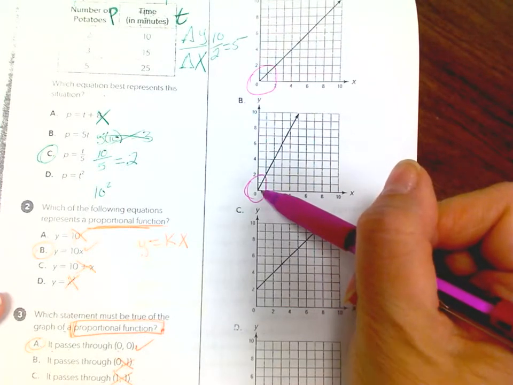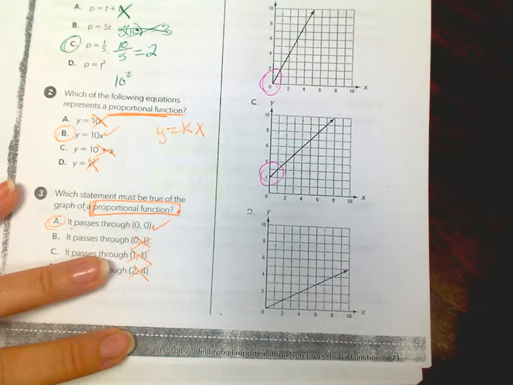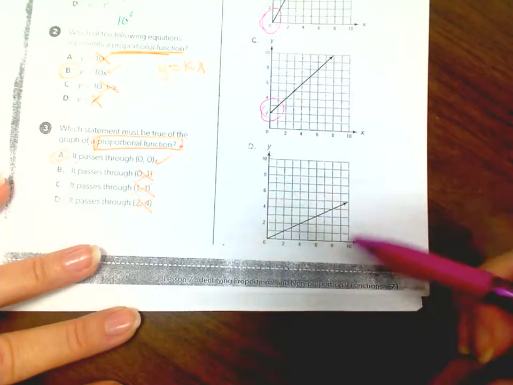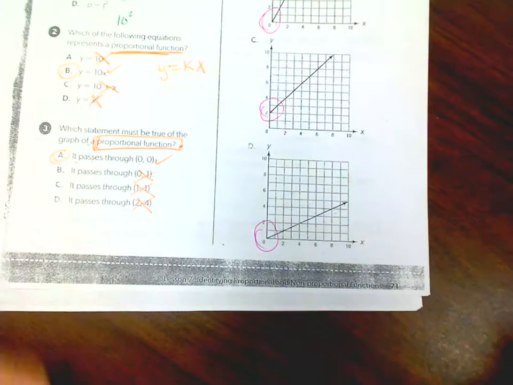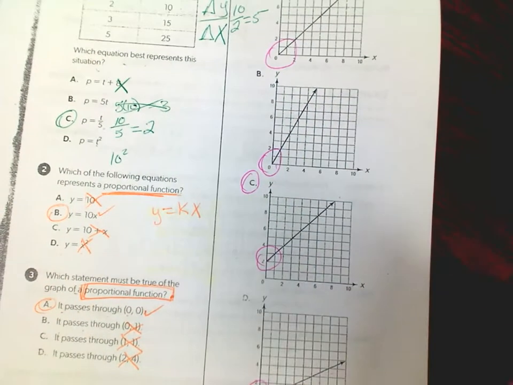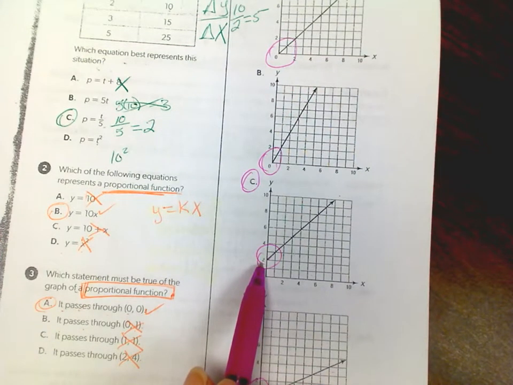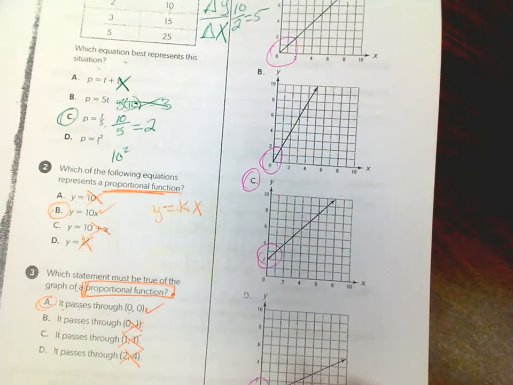It's proportional. C, it's a straight line, but it's going to start at 2. D, it's a straight line, and it starts out through 0. So the only one that is non-proportional is C, because it started at 2. So this could be like a $2 delivery fee, a $2 admission into the park or something. It's going to be added on to your formula. So that is non-proportional.